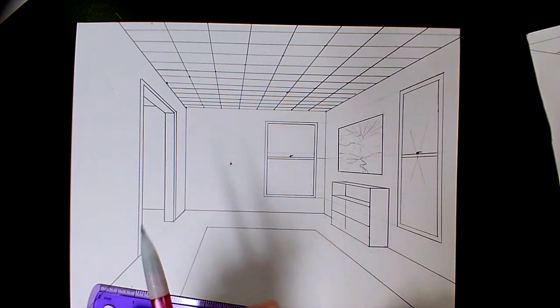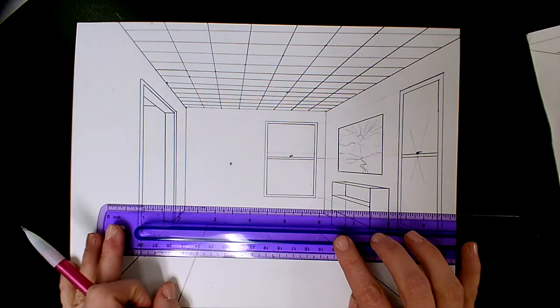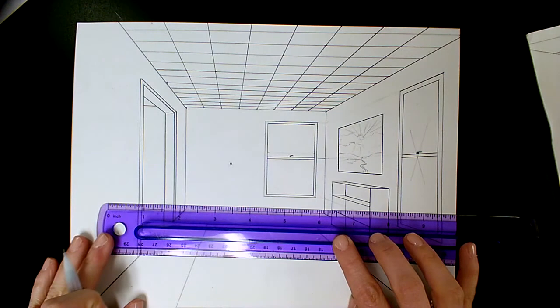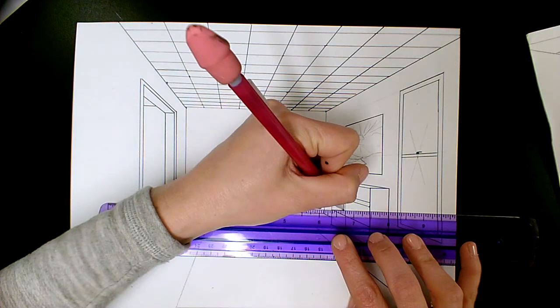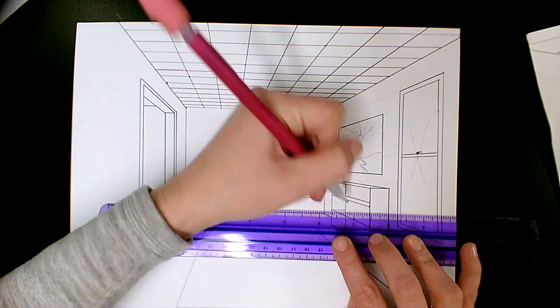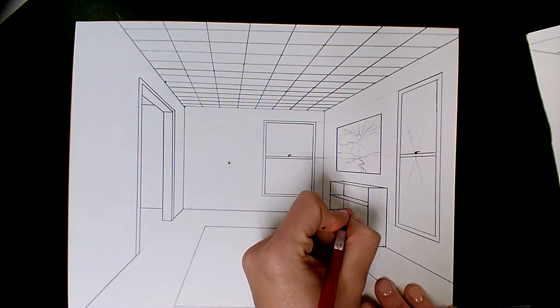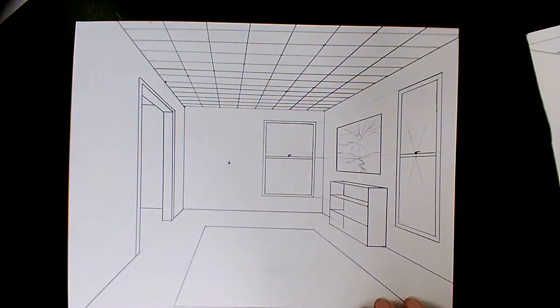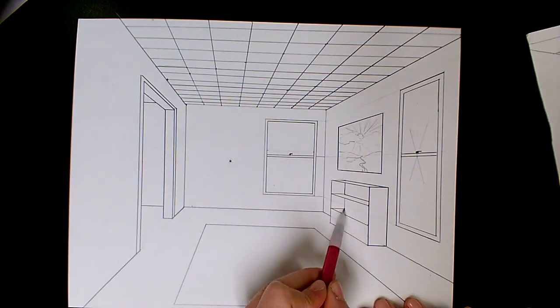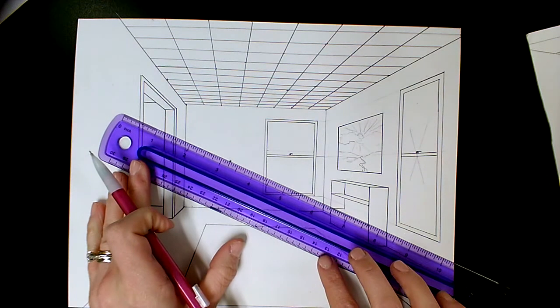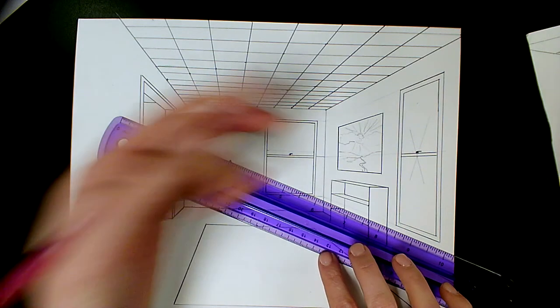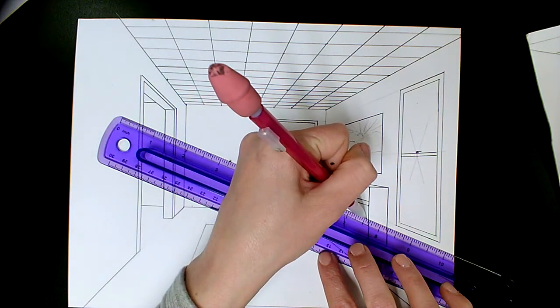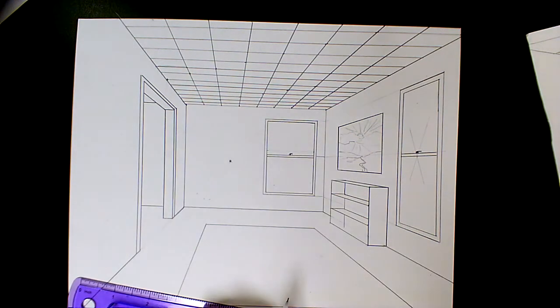I'm going to go from this corner, line up a horizontal, bring it over here to that vertical, erase if you have any extra, and then from this new corner, I'm going to line that up with the vanishing point and make that back bottom edge.